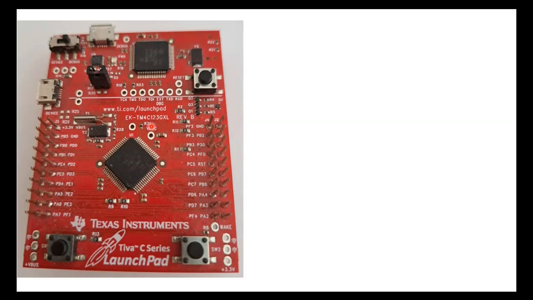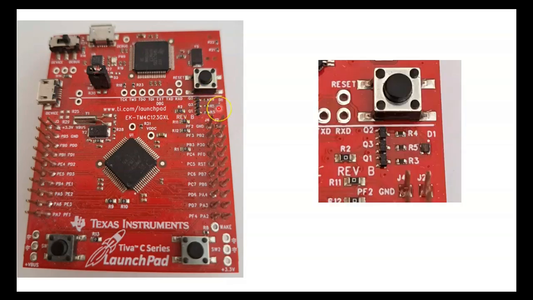Introduction. Now in this video, I'm going to show you how to control an LED on the Tiva C series LaunchPad board using the TM4C123G UART module.